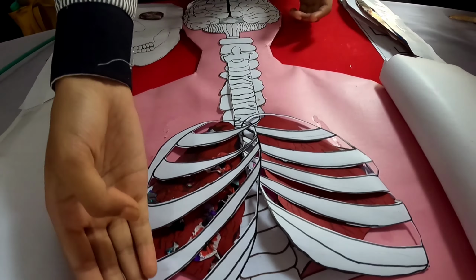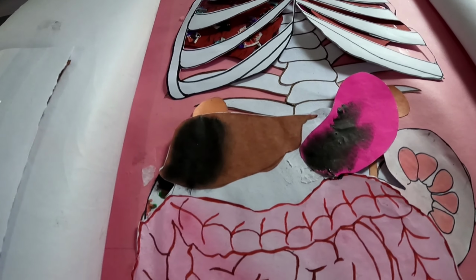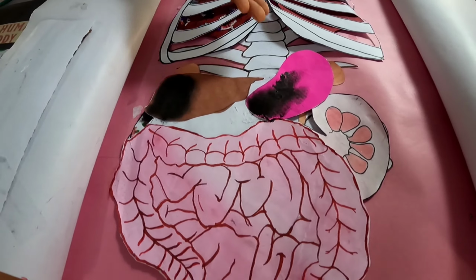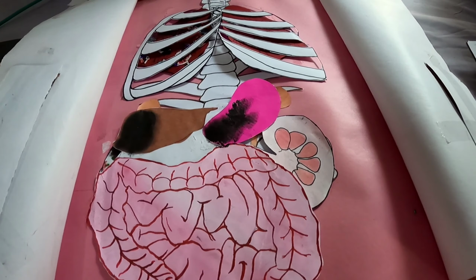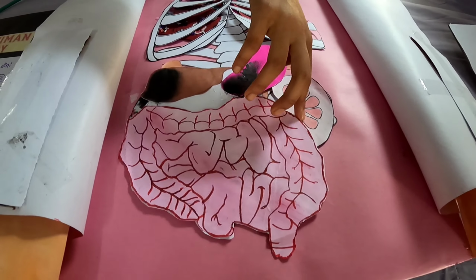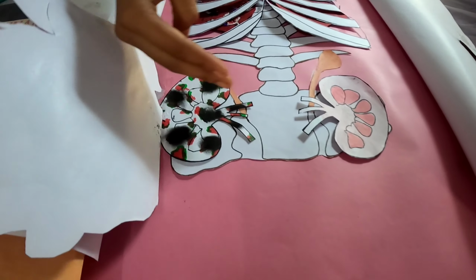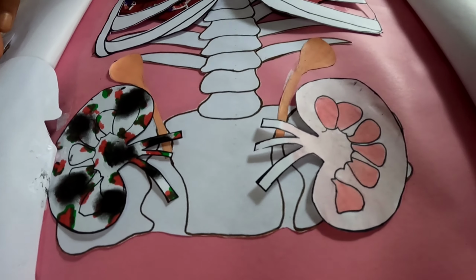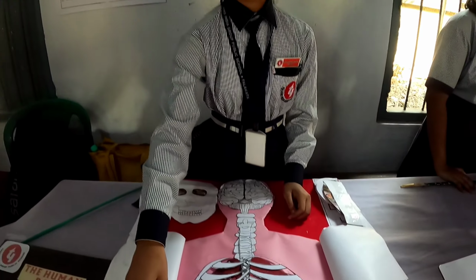Then we have the liver. The liver secretes bile juice which helps in converting the fatty acids into smaller molecules. Then we have the stomach which secretes hydrochloric acid, and the small and large intestine which connect to the rectum and anus. Then we have the kidneys. This is the damaged kidney and this is the fine kidney. This kidney has gone through kidney failure and this kidney is properly filtering the blood. This is my model.